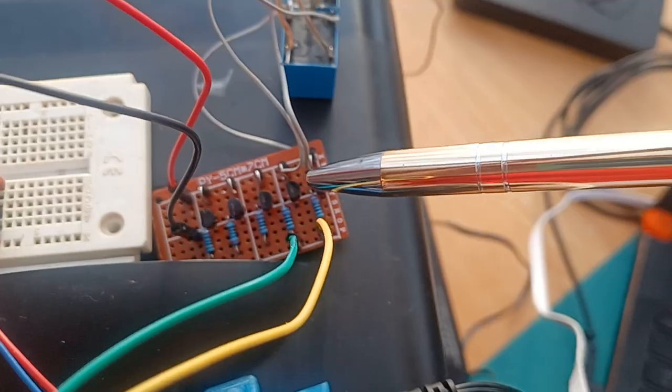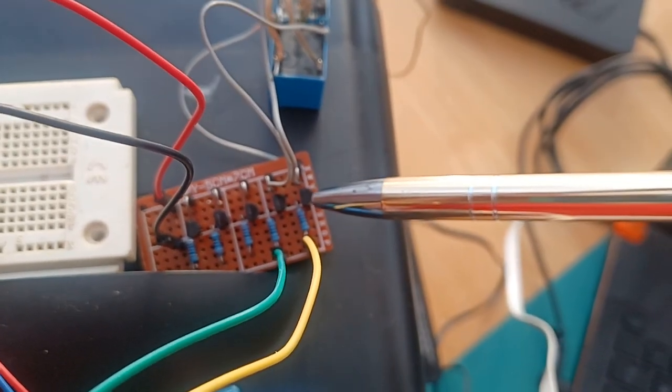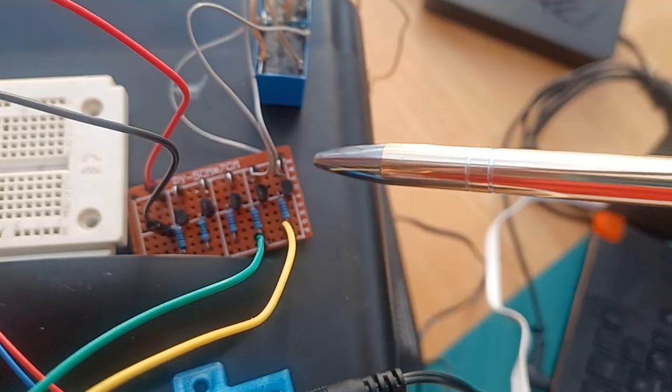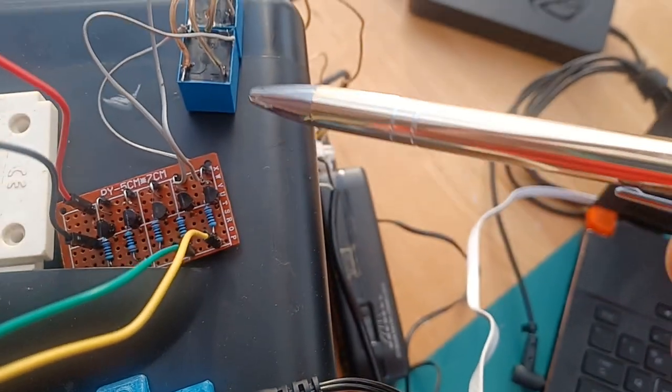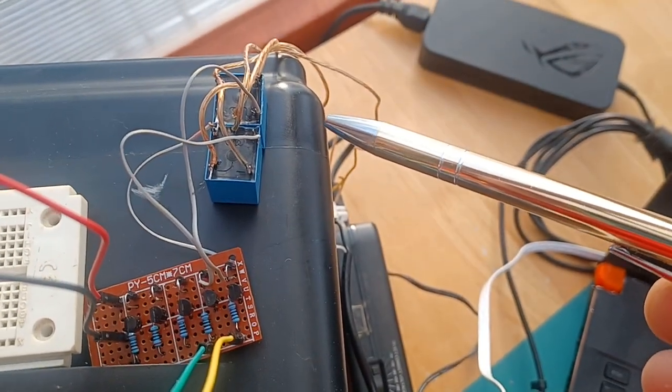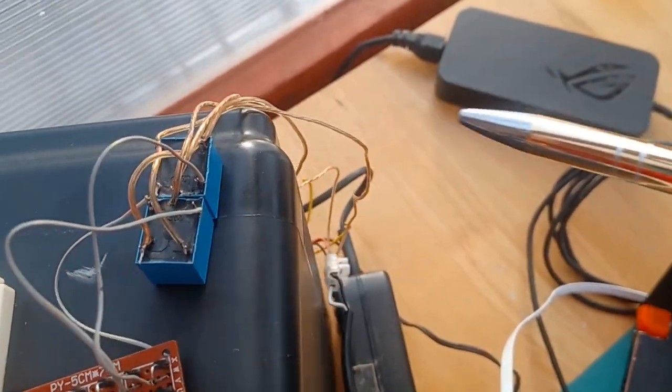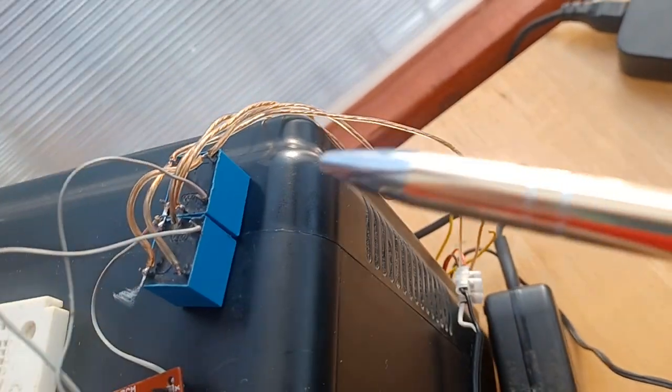So a couple of NPN transistors, configured with diodes to dissipate the back EMF from the relay coils. And the relay contacts just drive the Peltier down here. On the back here, I have the Peltier.